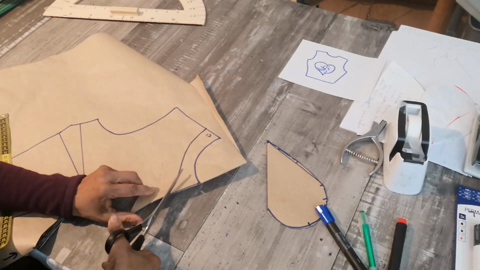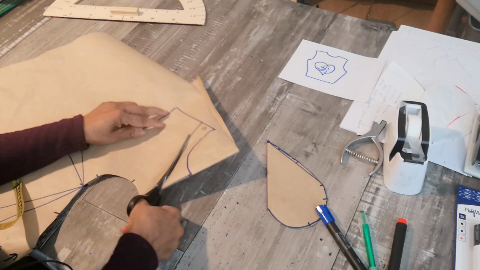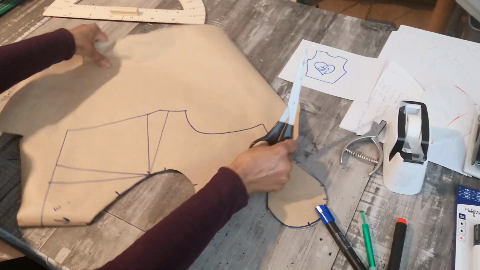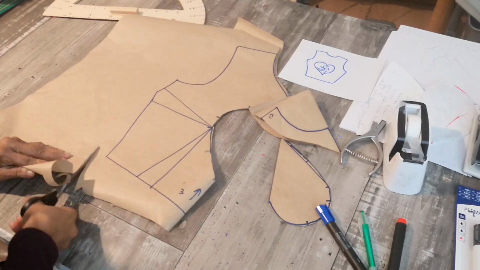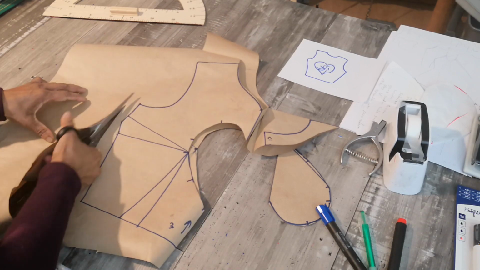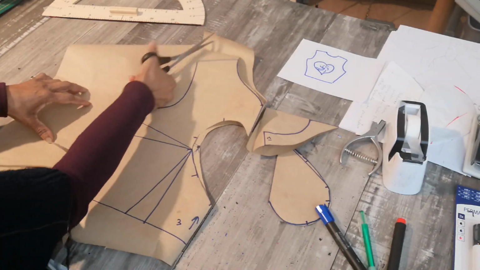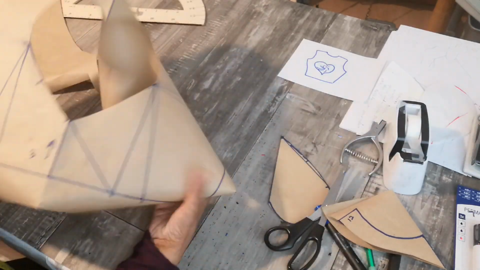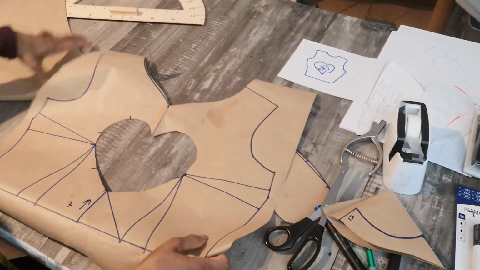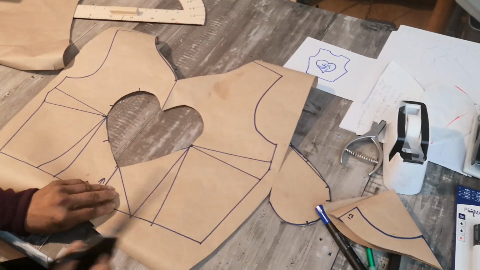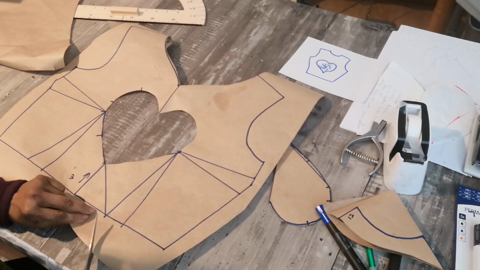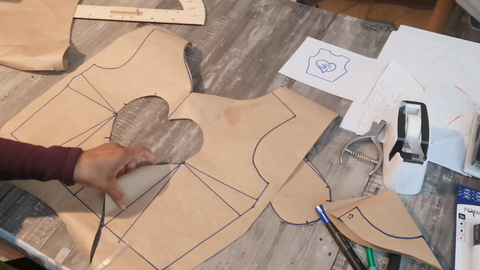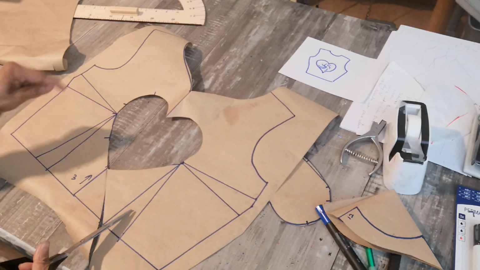So what you are going to do now, you cut through this line first. Now you close this dart, and these two.